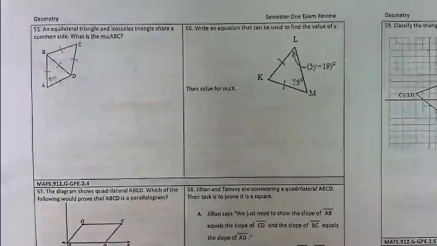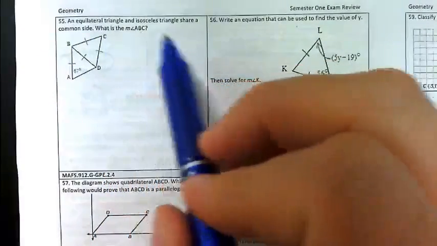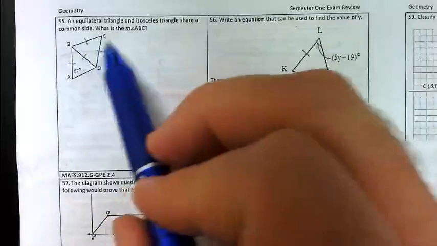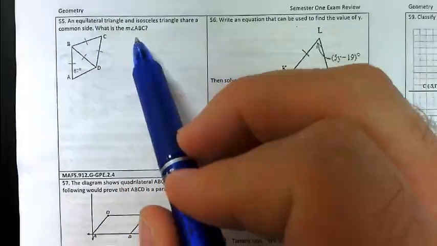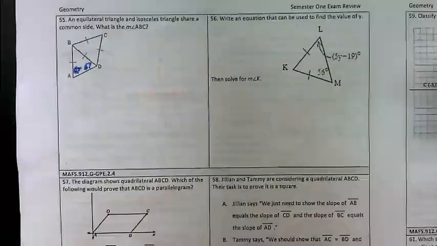All right, 55. An equilateral triangle and an isosceles triangle share a common side. What is the measure of angle ABC? So, they gave us this angle as 67. Since this angle is 67, this angle is also 67.